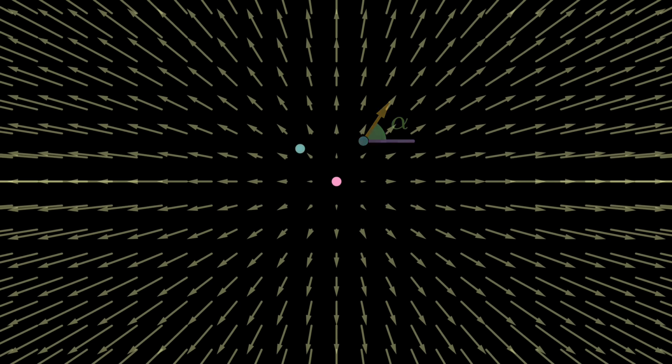Now, if we pick some other point, the vector field there points in a different direction and makes a different angle with the positive x direction. We are interested in how this angle alpha changes. As we go around the zero counterclockwise, the angle keeps increasing until it hits a full turn, resets to zero, but then it keeps increasing later.